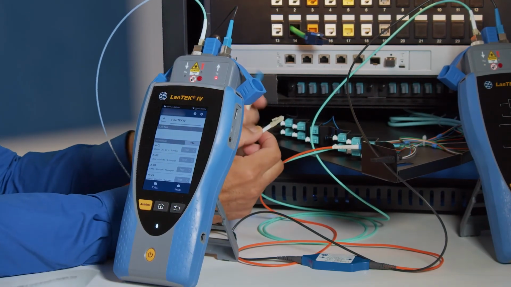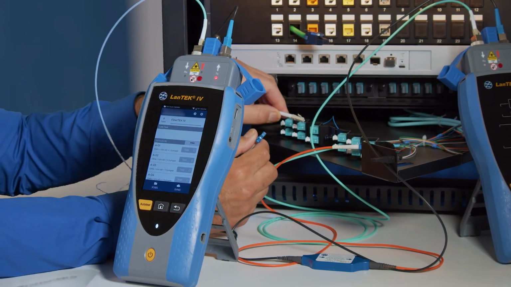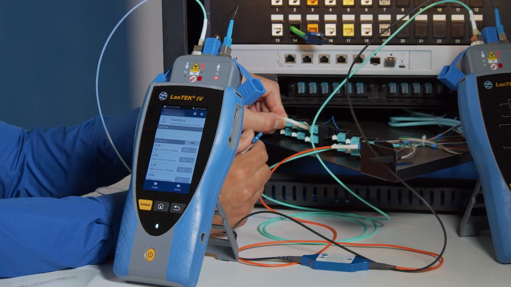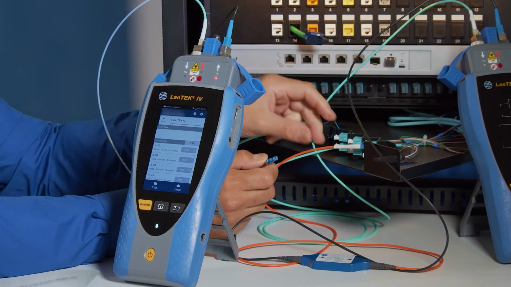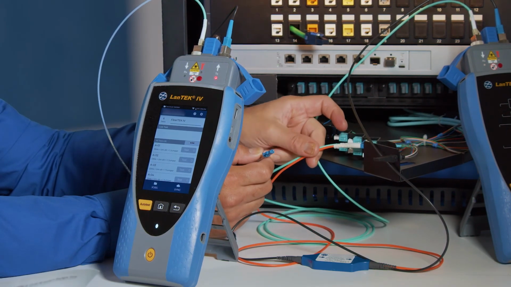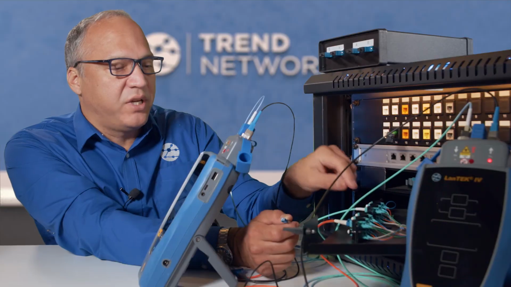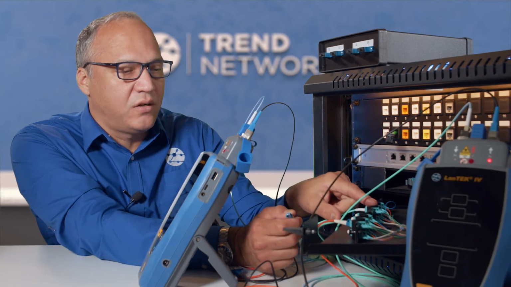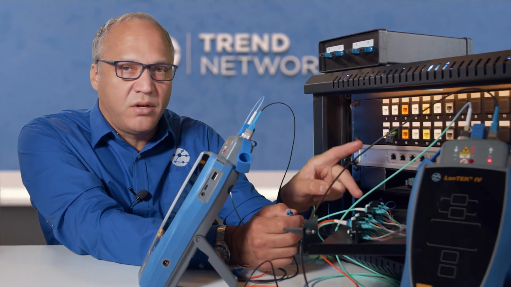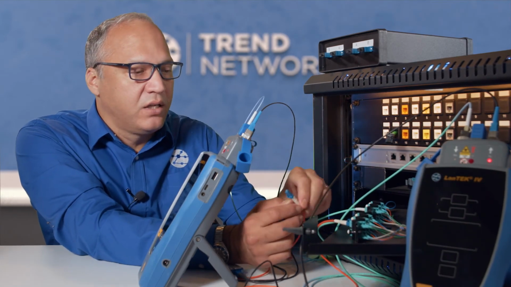So I'll insert the receive cable on the left and the transmit cable on the right. I already have the remote side hooked up here. Same orientation, receive on the left, transmit on the right. And that's because the installed cabling has the flip, the reverse from A to B already in it.